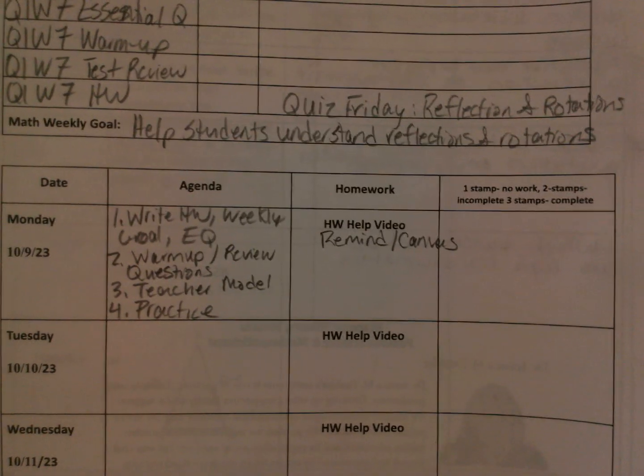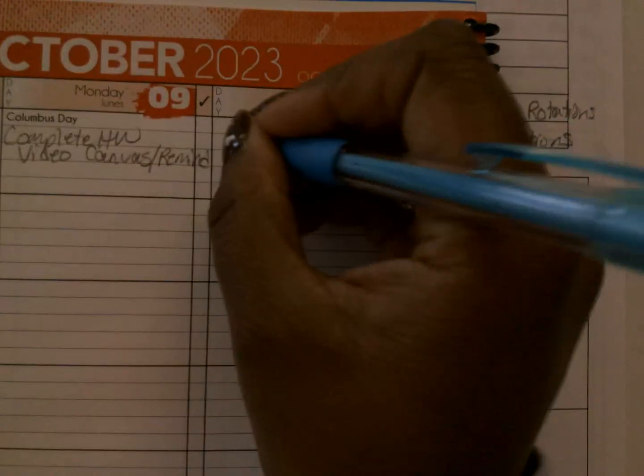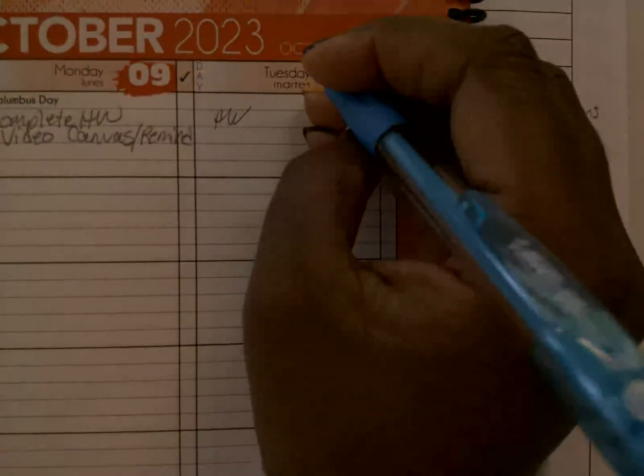Today is October the 10th. The agenda is on the side board. Please make sure that you write your homework in your planner and complete the homework. Do not forget that the technology project is due next Friday.